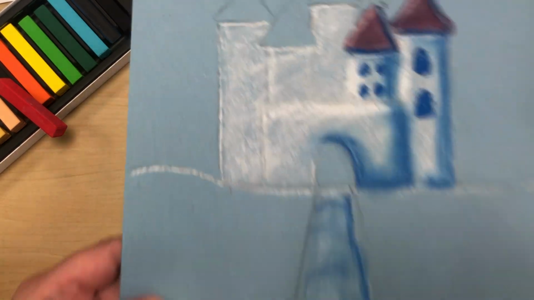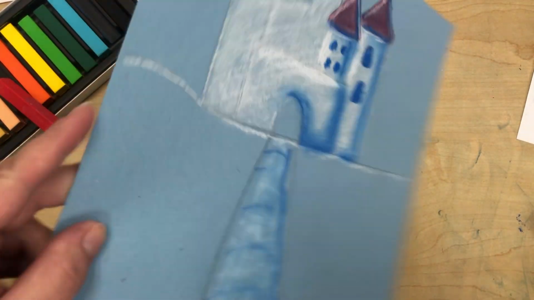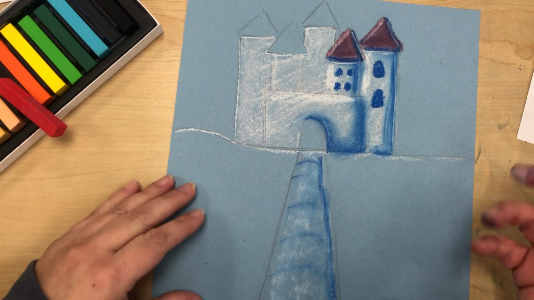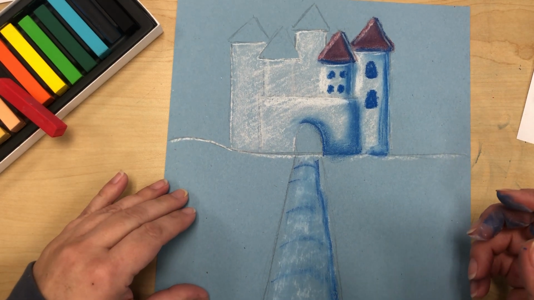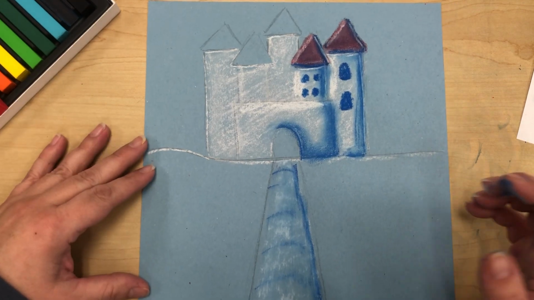And then you may get like these little crumbs on here. If you do, you just can go like this and tap it over like a trash can. Please do not blow. There's lots of people here with allergies, and we do not want anyone to get sick or feel like they're not breathing okay.